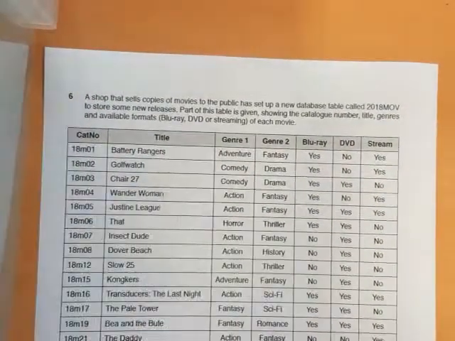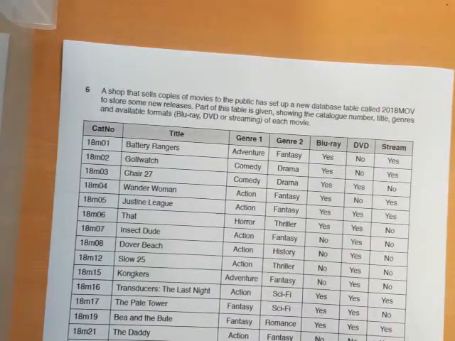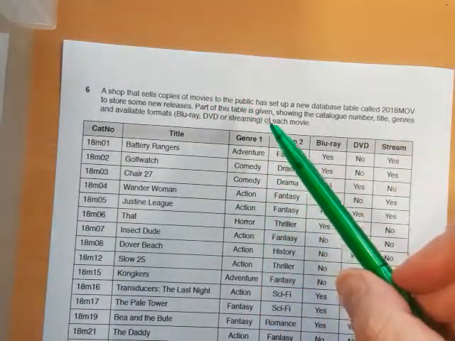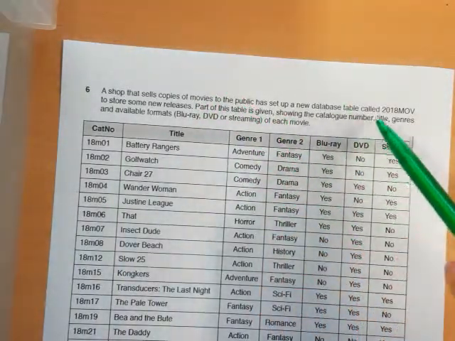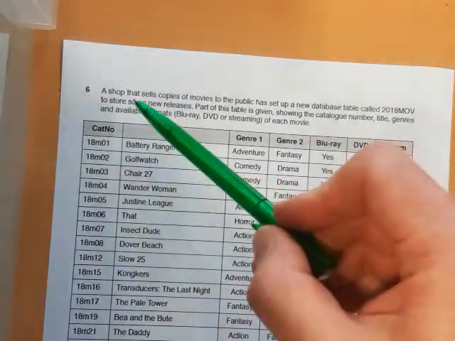Question 6. Quite a big table on this one, and this is from May-June 2018. I think this was paper 2.3. So we've got a shop that sells copies of movies to the public. Set up a new database called 2018 MOV to store some new releases.